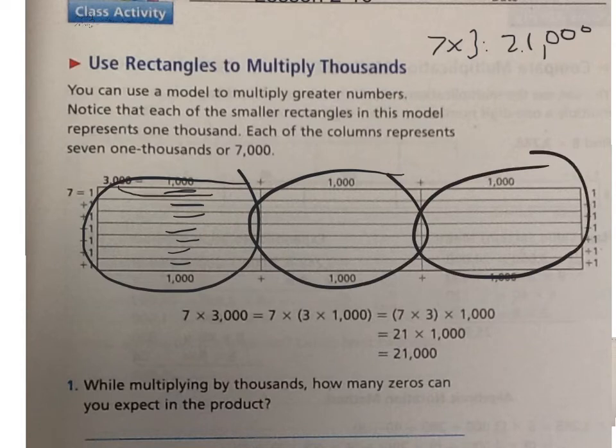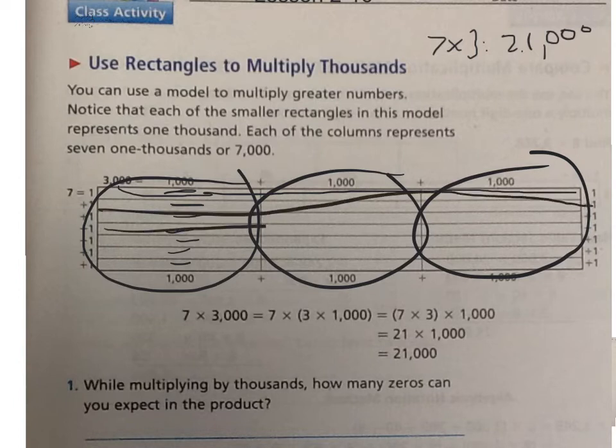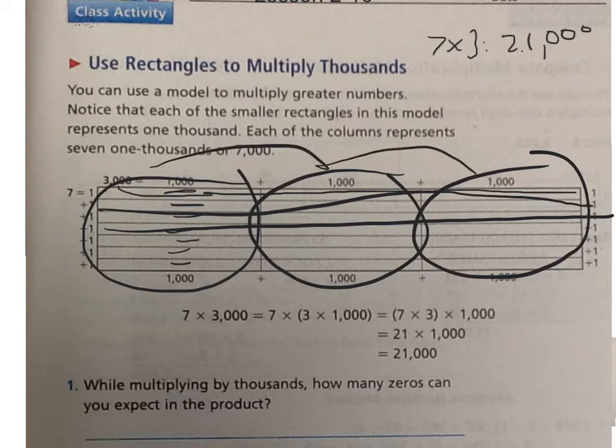Each row has 3,000s. Not the straightest lines, but I just want you to understand that it's continuing to go. So, if you look at it, 7 times 3,000 equals 7 times 3 times 1,000, which equals 21 times 1,000, and you put the 3 zeros back on.